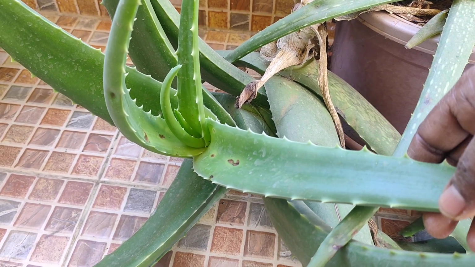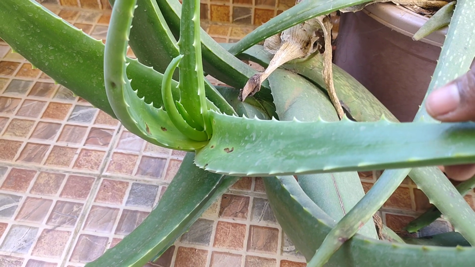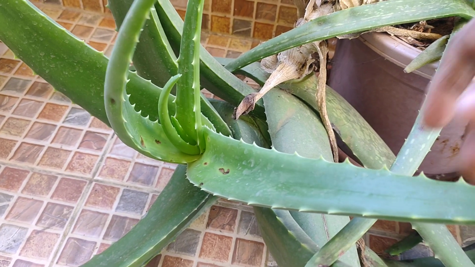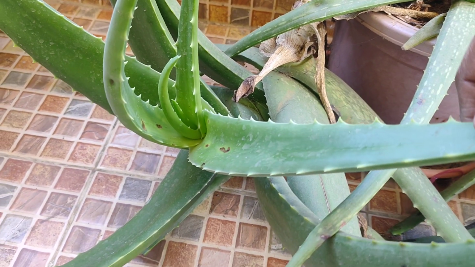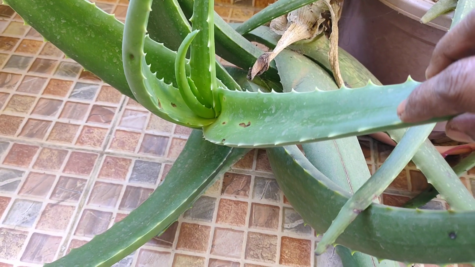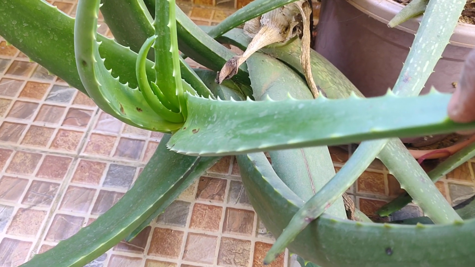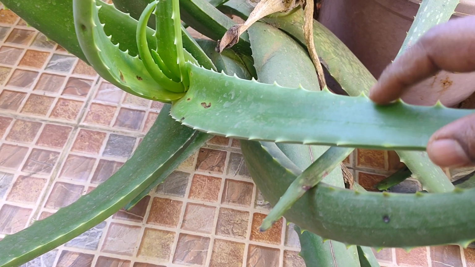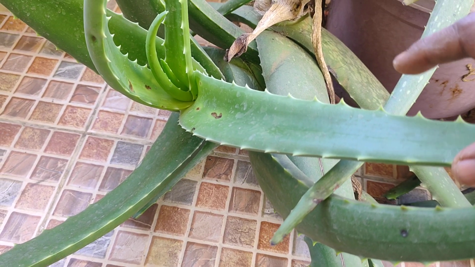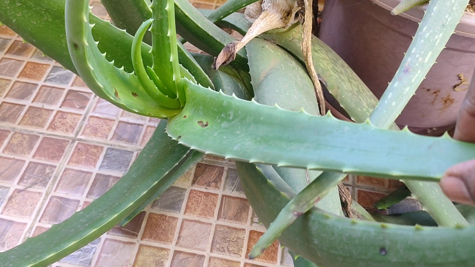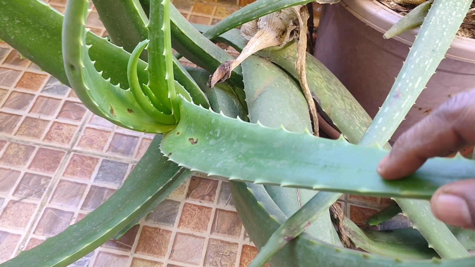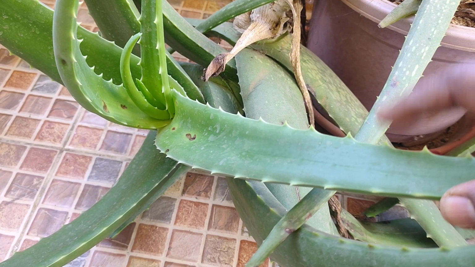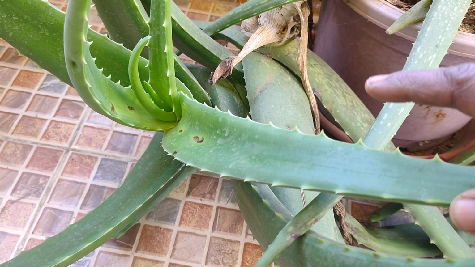The stem contains chlorophyll, so it is called a succulent plant. It carries out photosynthesis. The stem carries out photosynthesis. These spines are formed from the leaves, and the leaves are modified as spines to prevent transpiration. What is transpiration? A loss of water from the plant in the form of water vapor. So transpiration is prevented by the spines.